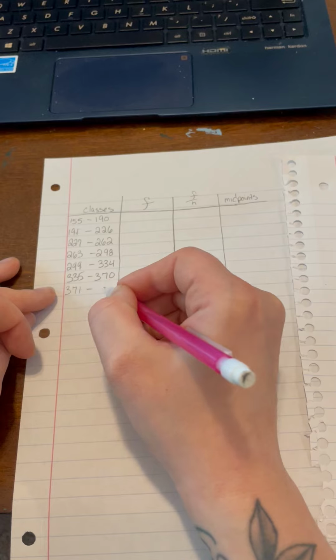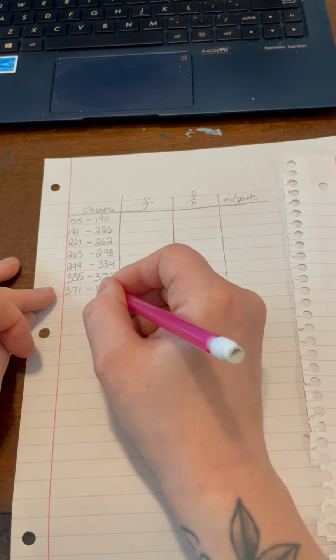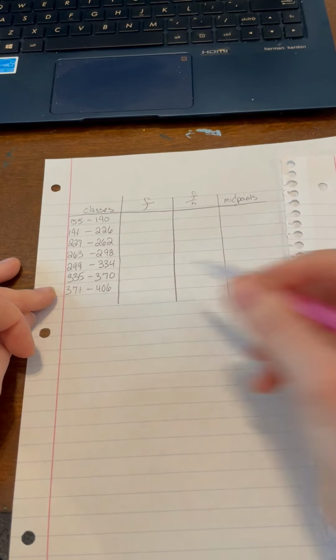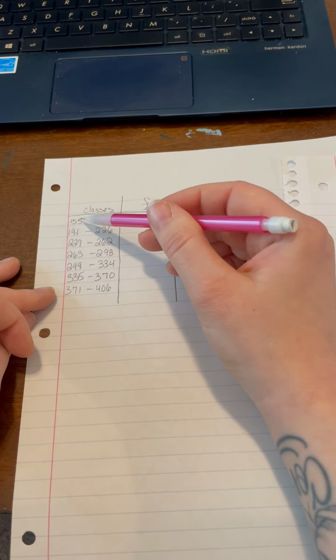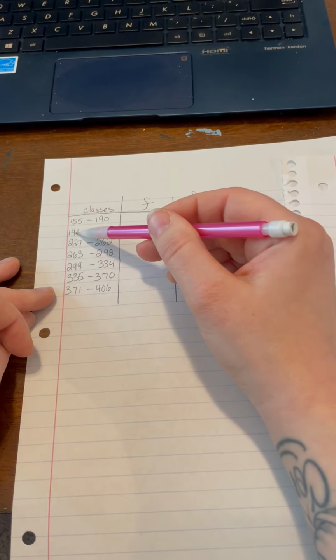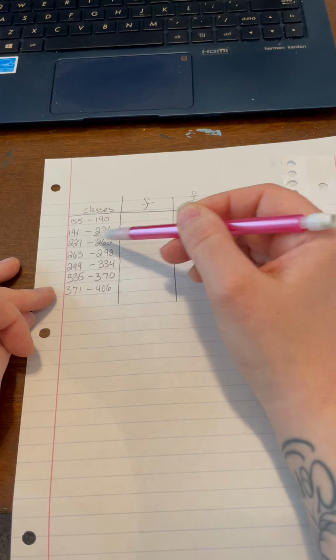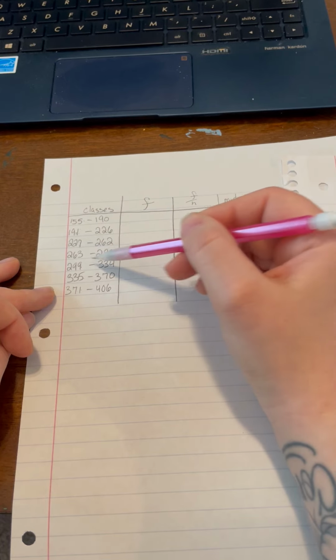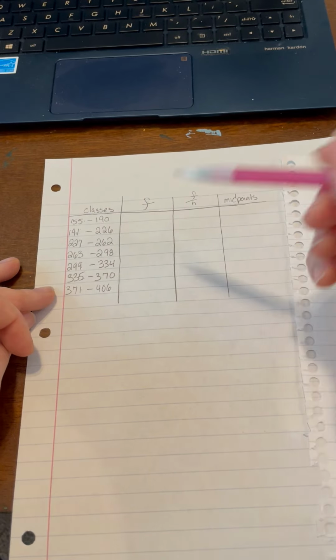And then for this last one, you just add 36, because you don't have one to go off. But if you see, it goes 155 to 190. The next one starts at 191, goes to 226, and the next one starts at 227. And this pattern just continues.